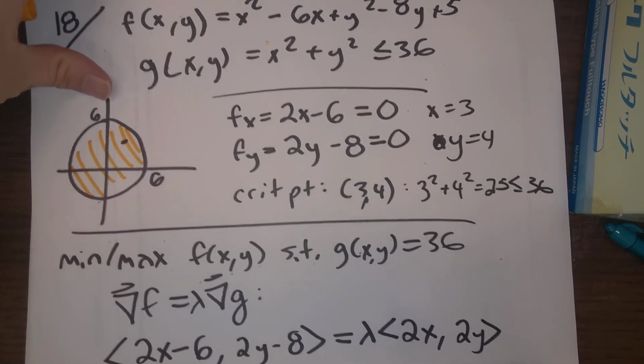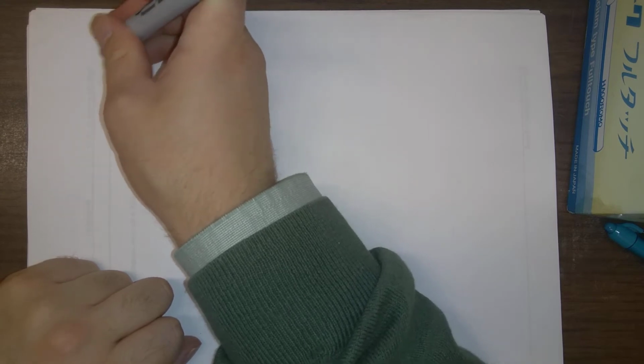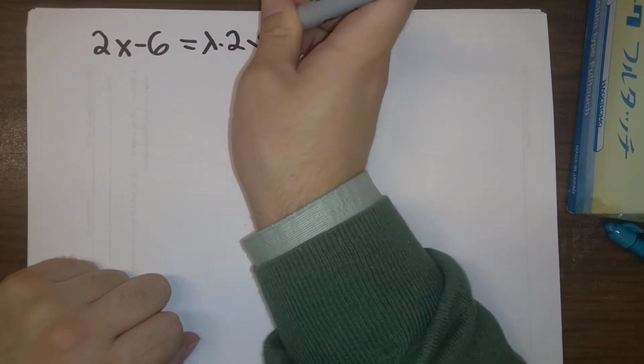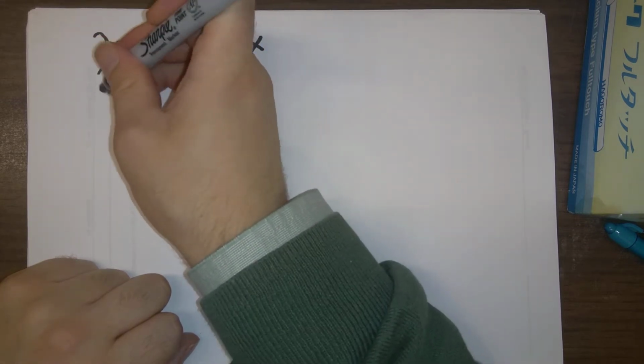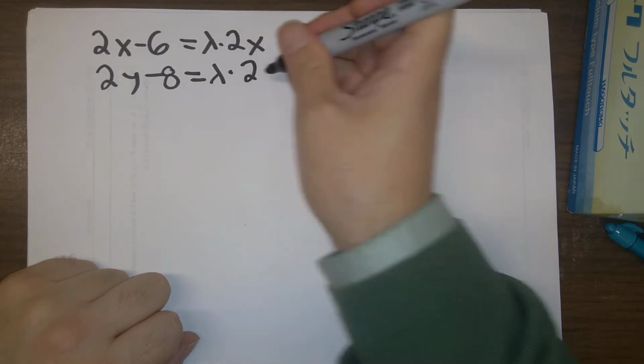Let me go to a new slide here so we can do the rest of the calculation. Let's recopy the Lagrange equations. 2x minus 6 is equal to lambda times 2x, and 2y minus 8 is equal to lambda times 2y.